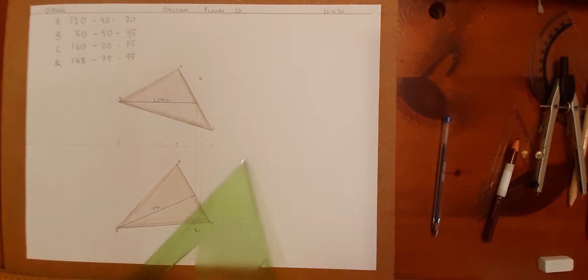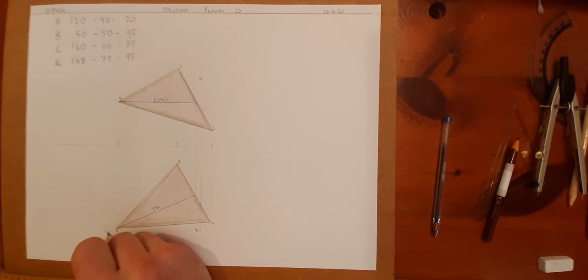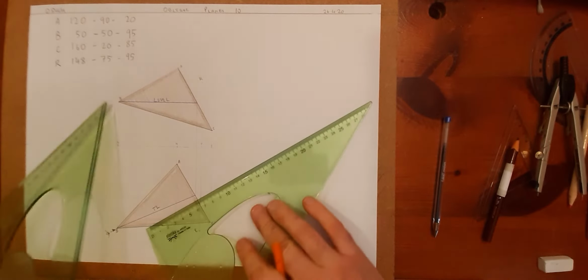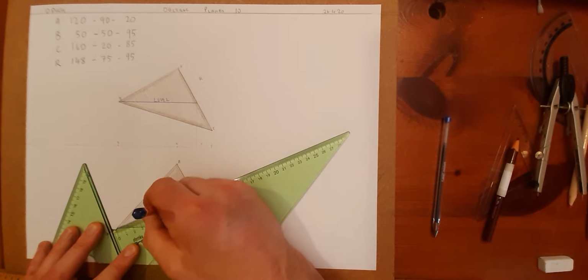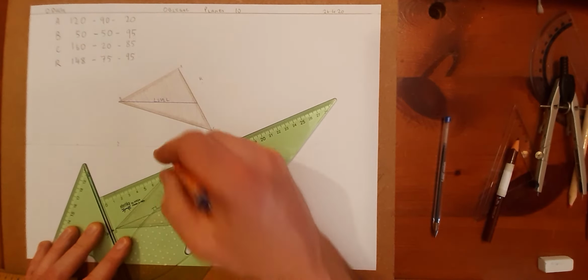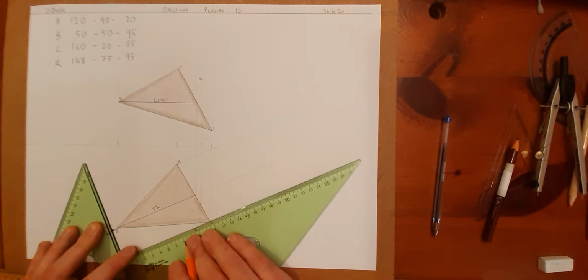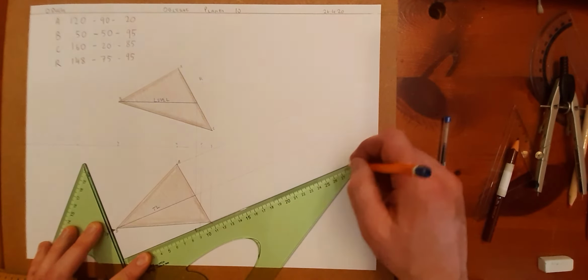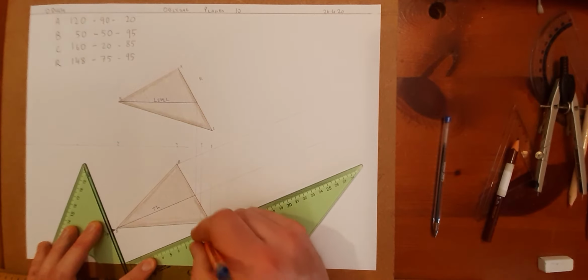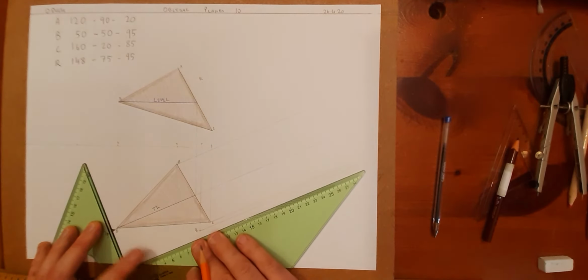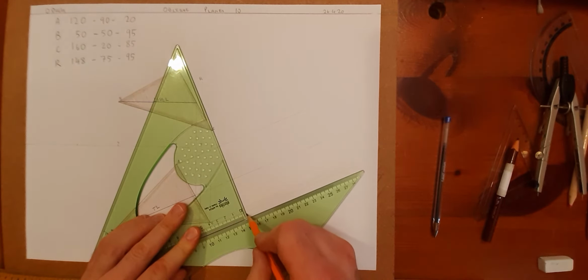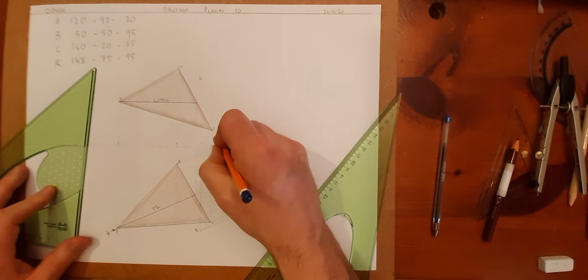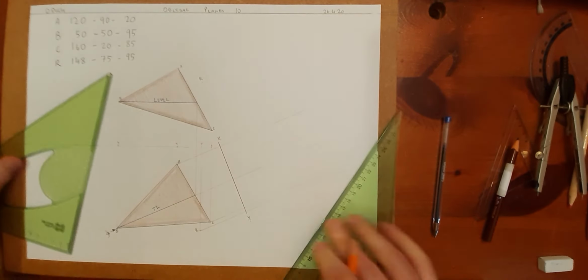And that is the true length there. So now that we have that, as we said, we're going to look along it. Okay, x1, y1.